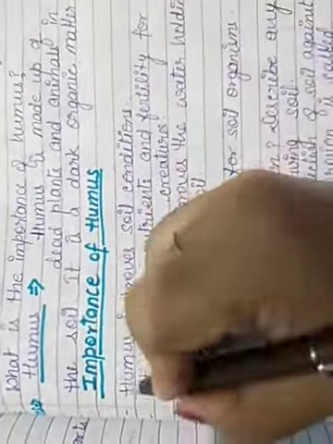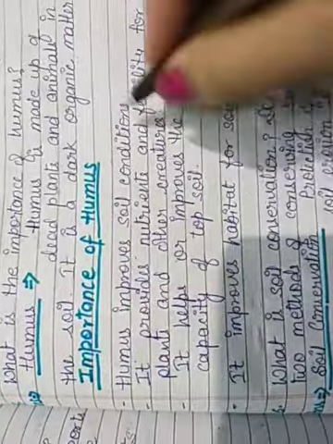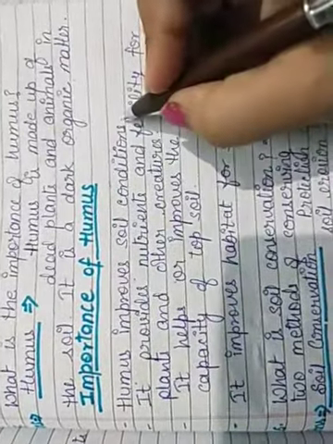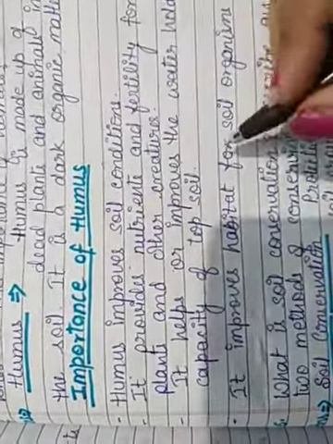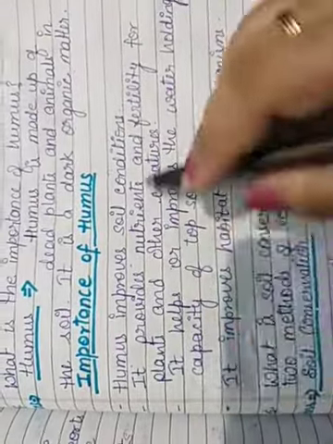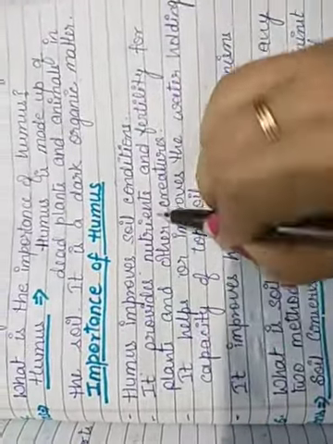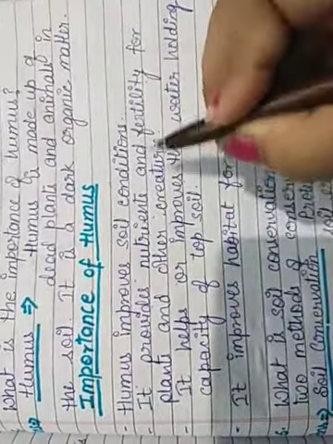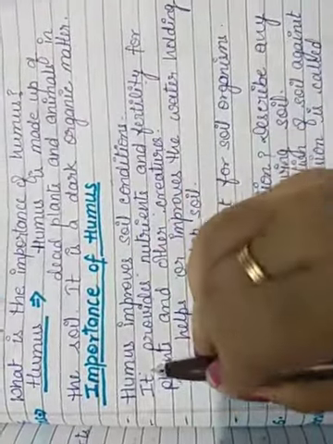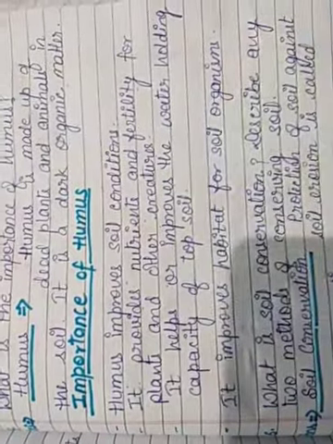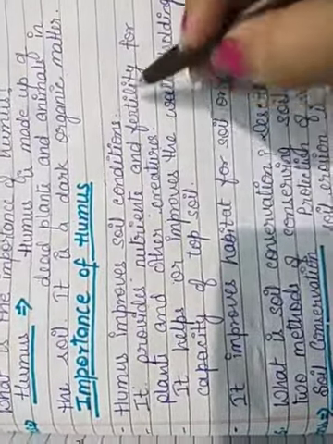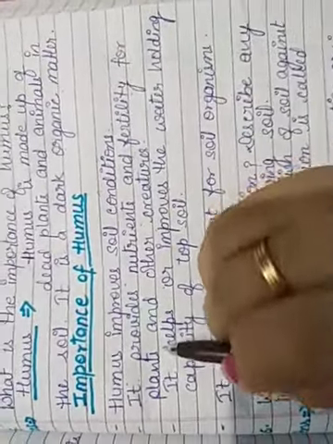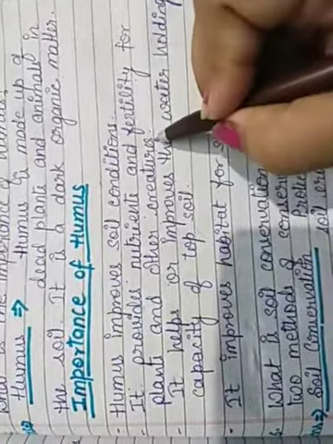This statement covers all the things inside it. This single statement contains all the answers. And what are all the parts? It provides nutrients and fertility for plants and other living creatures.